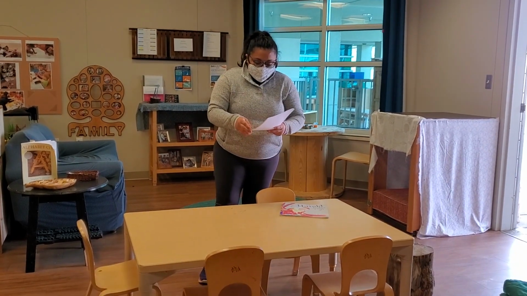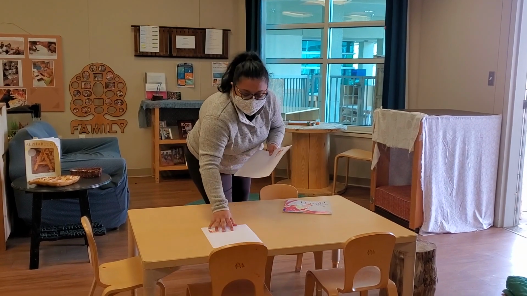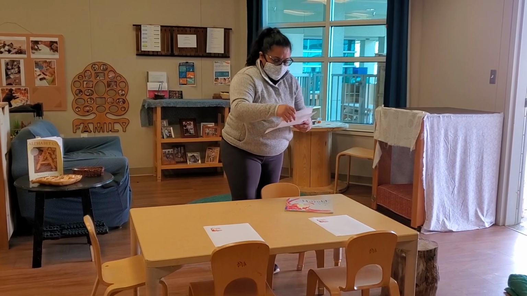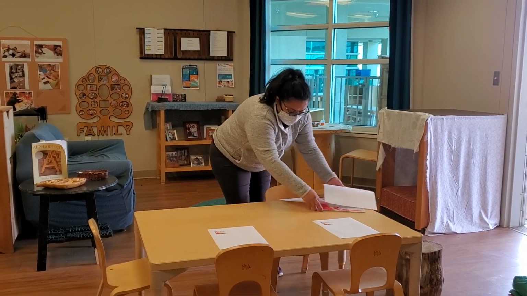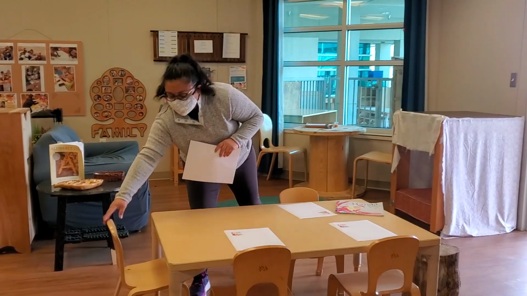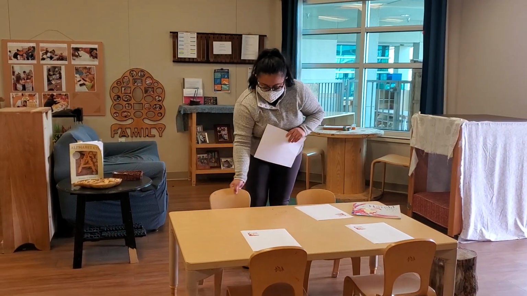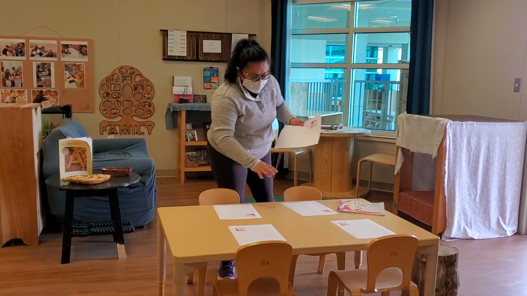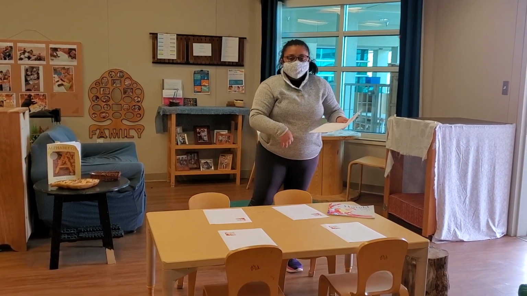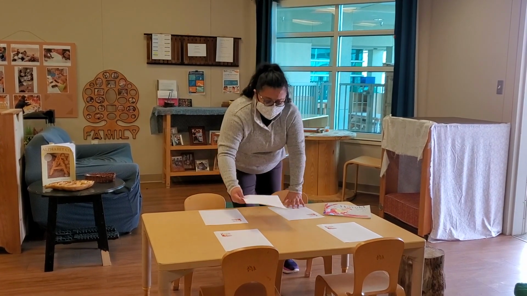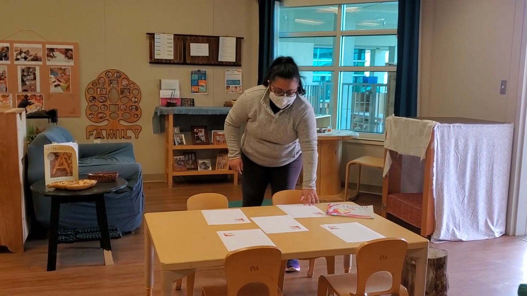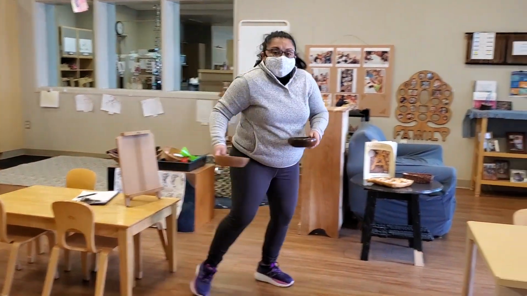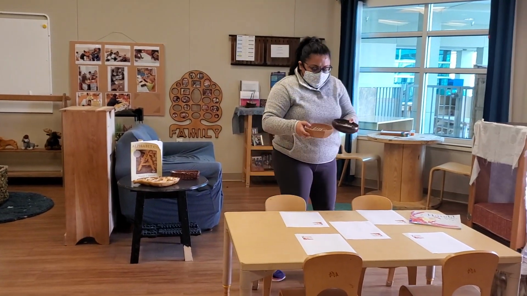I'm going to set these pages out so each child has one when they come to the table. And then I am going to move this chair around this side so that the children are sitting next to each other and they can observe each other's work and reach the materials at the same time. I'll set the extra pages here in the middle. Today they're going to be doing the literacy journal using oil pastels.